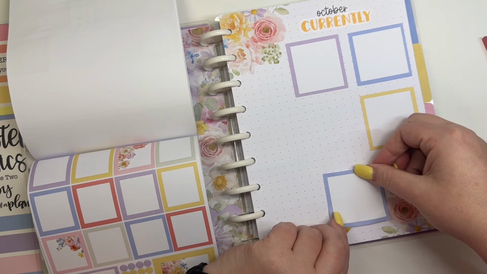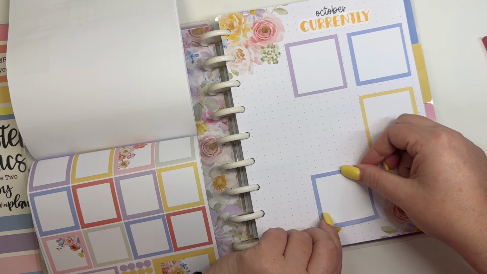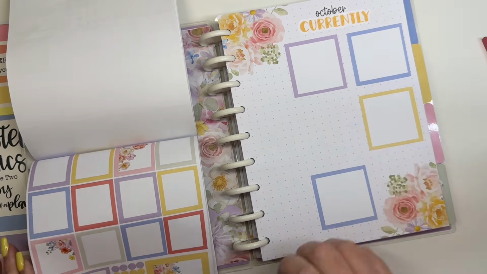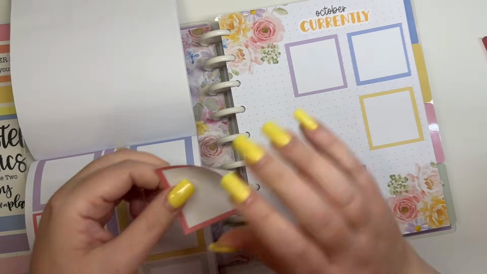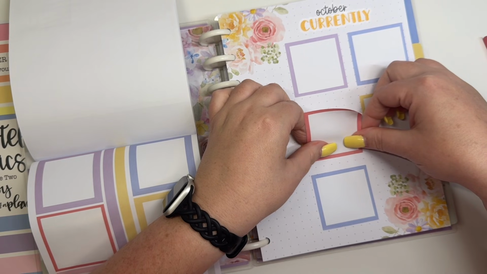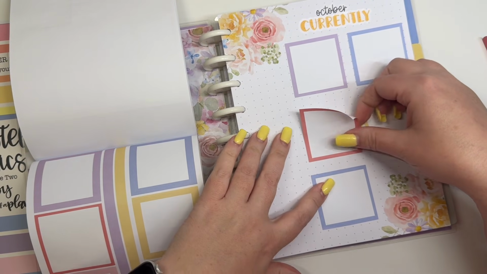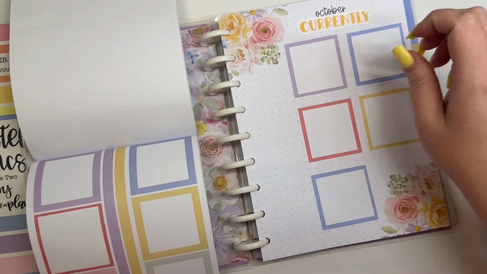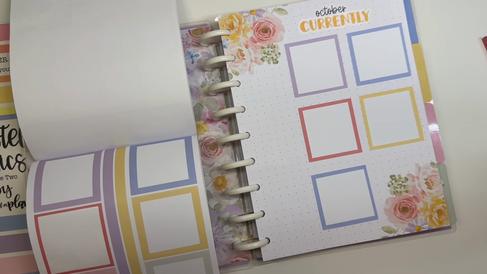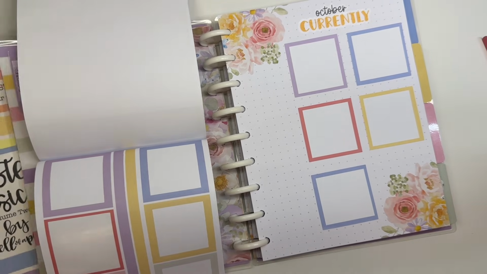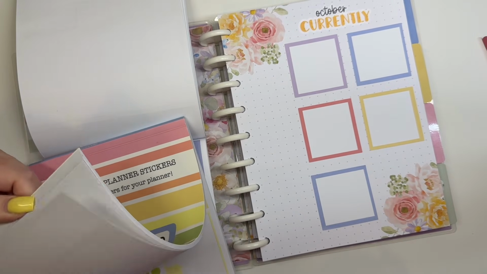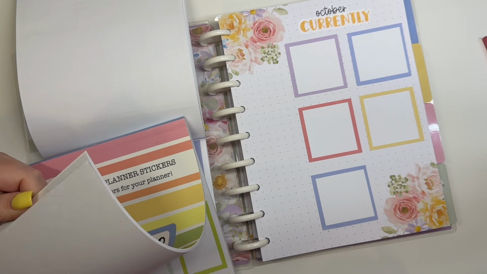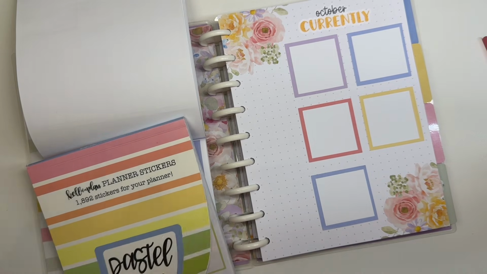I don't know if that one will. We're going to put this one here. And then I want to put this one here. I don't know that we have, maybe if we use one of the long skinny ones, of course from this book they're already all used.